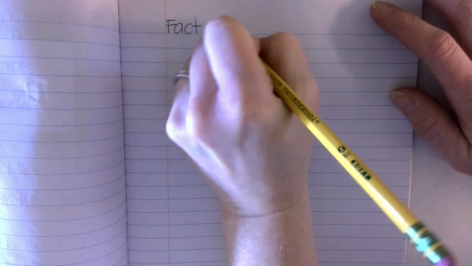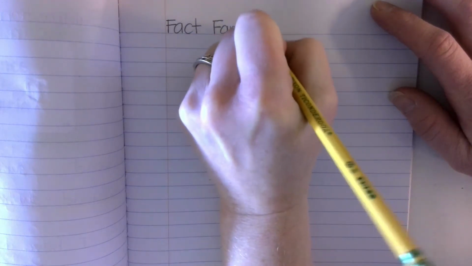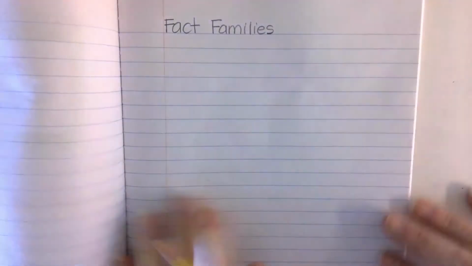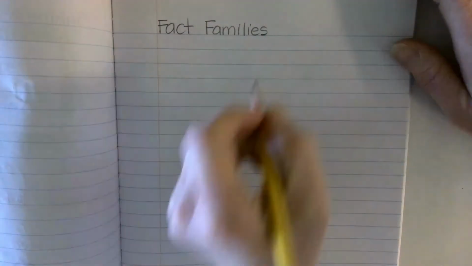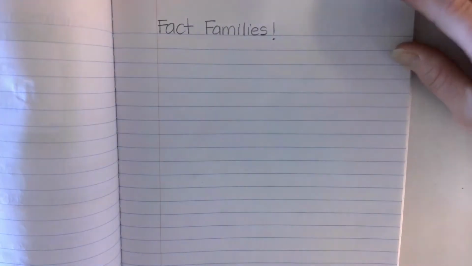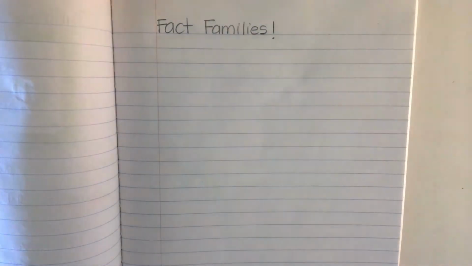So first off, today we're talking about fact families. And fact families are pretty much one of my favorite things in math. I don't know why I like them so much, but I just do.